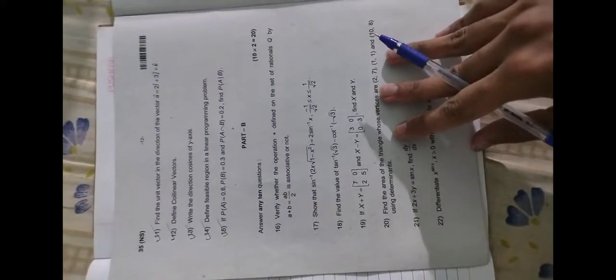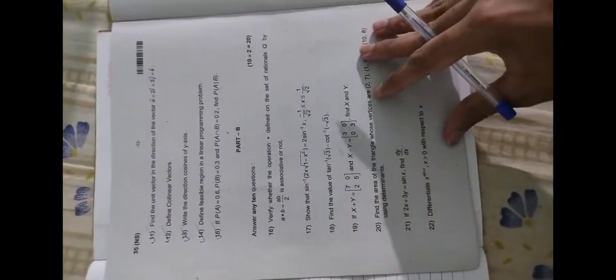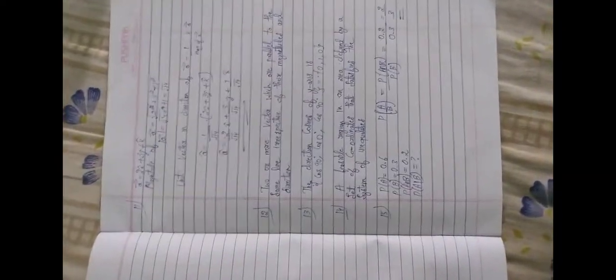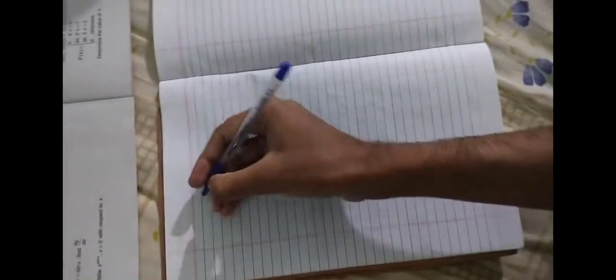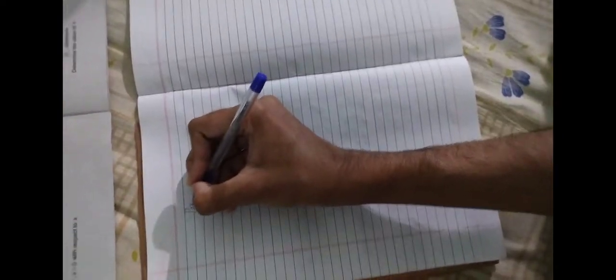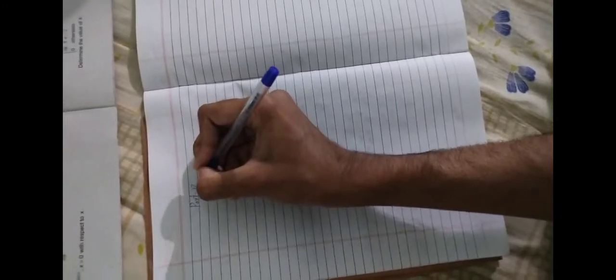So we have finished part A. Now we are moving to part B, that is the 2 marks questions. So let us come to part B now. Let us move now to part B.